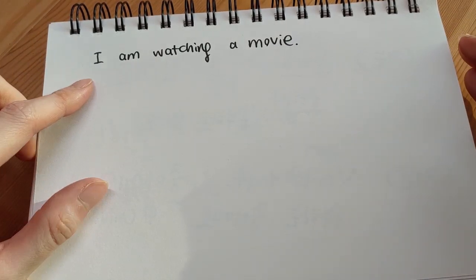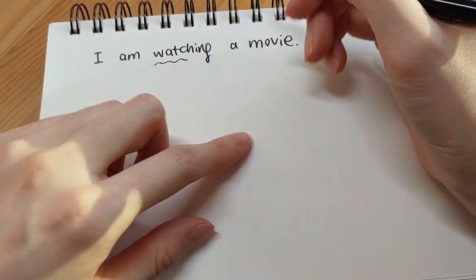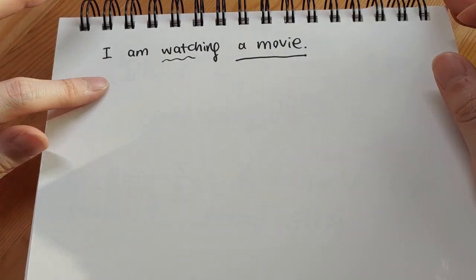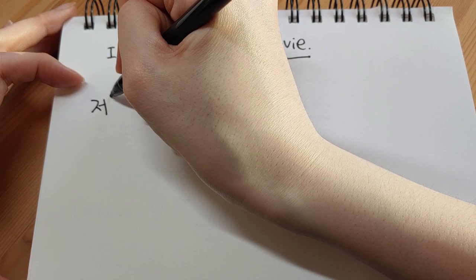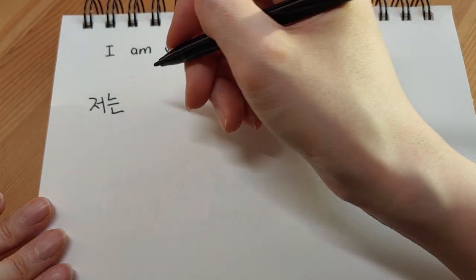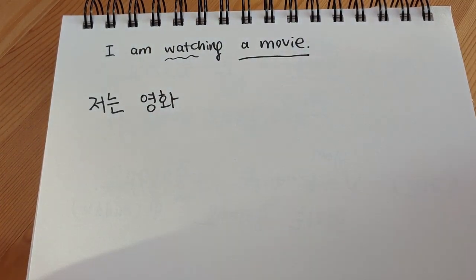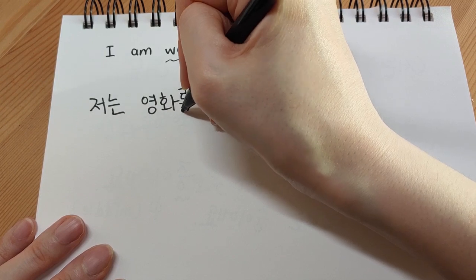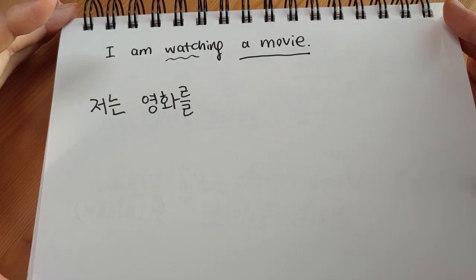Then how do you say I am watching a movie? So in the case of watch, we have an object here, right? So the subject is removable, but if you want to indicate it is you who's watching, you can put it. It doesn't matter. And subject, and then a movie, the object. Do you know what movie is in Korean? 영화. And you can put the object marker. 저는 영화를 am watching.